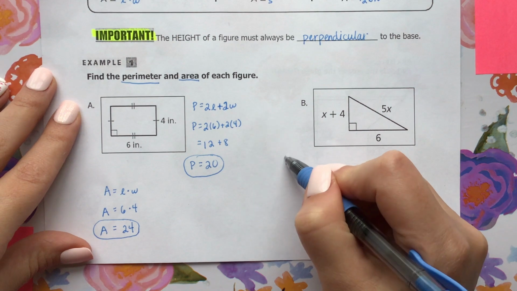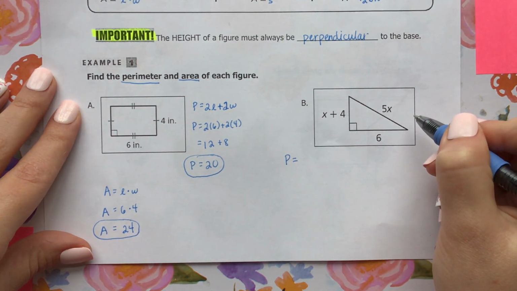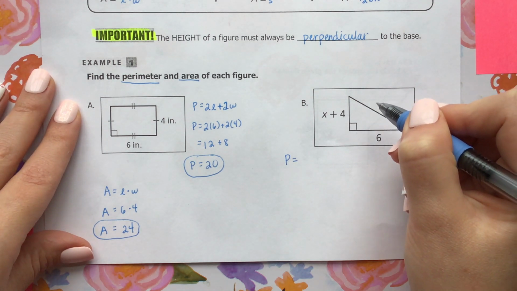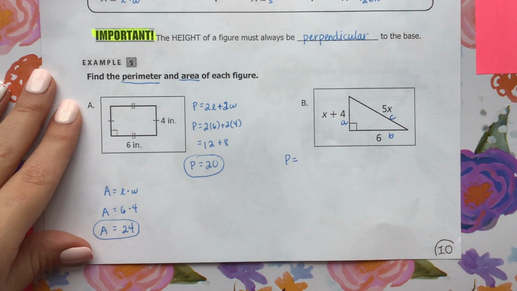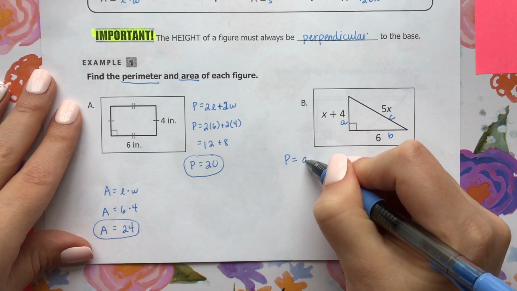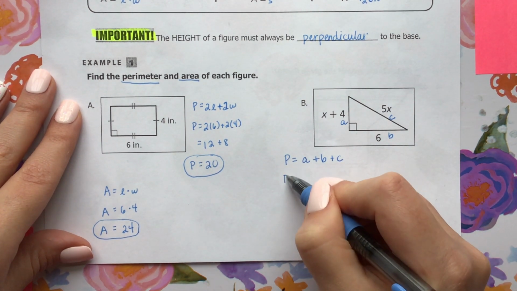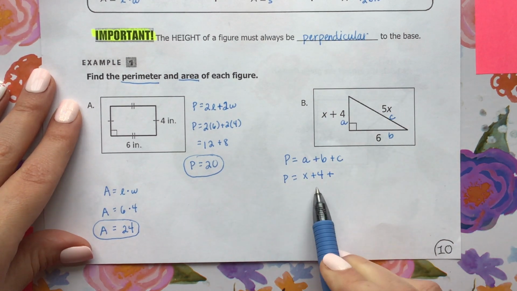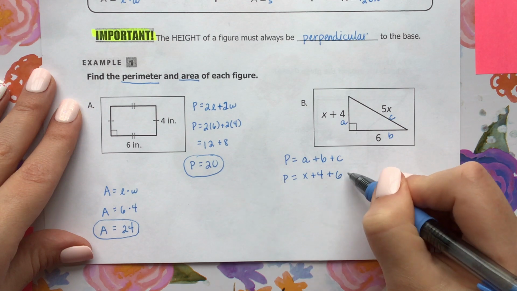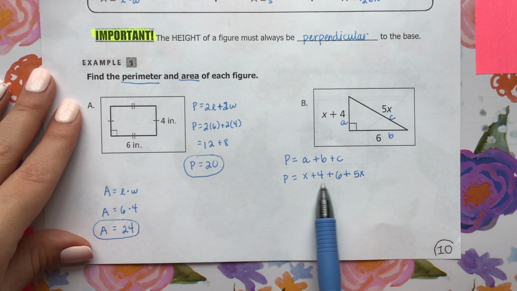So first of all, the perimeter is going to equal all of the sides put together. I'll label them just so we can see. I'll say A, B, and C. So we need to say A plus B plus C for our perimeter. So the perimeter is going to equal x plus 4, which is A, plus B, which is 6, plus C, which is 5x. Now, I am able to simplify this a little bit because I have some like terms.